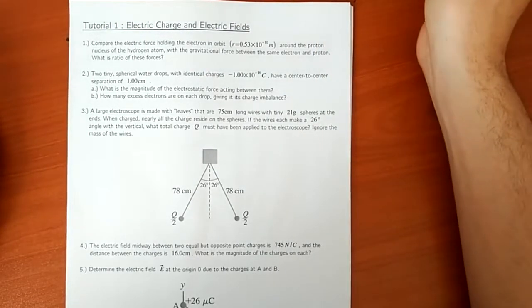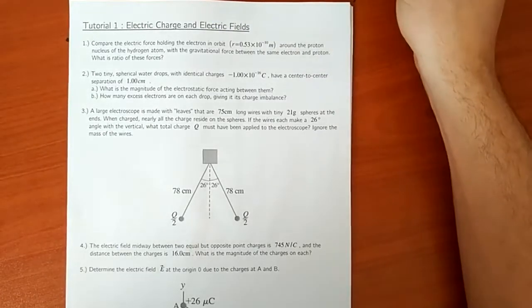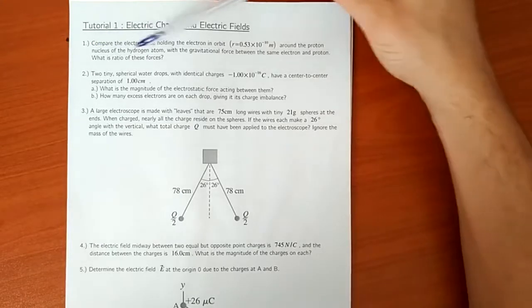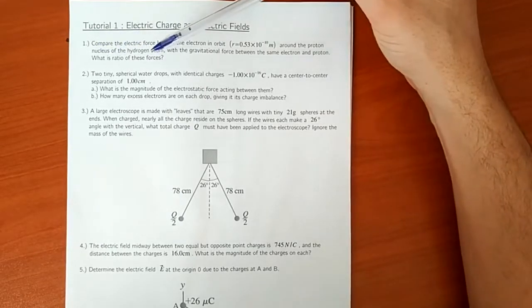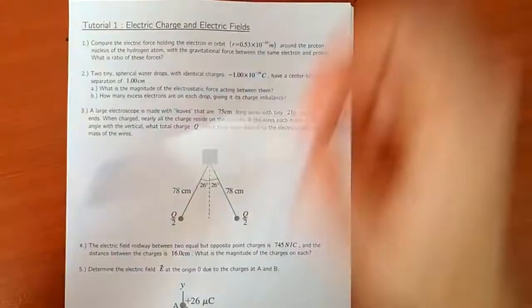Okay, so the question wants us to compare the electric force and the gravitational force. Compare them how? This is provided for us by asking us to work out the ratio. So the ratio is the comparison between them. And in other words, it's what's the ratio, the one divided by the other.